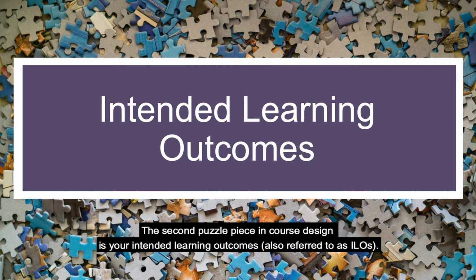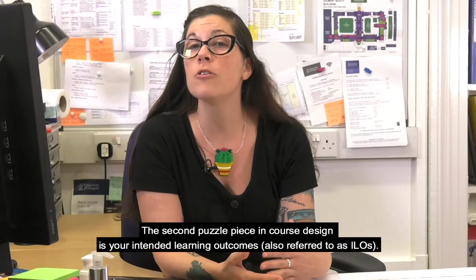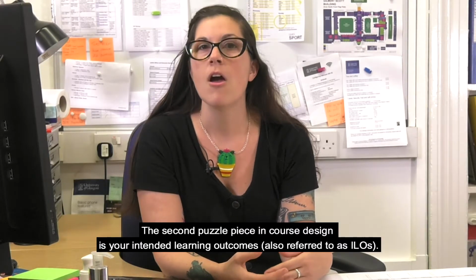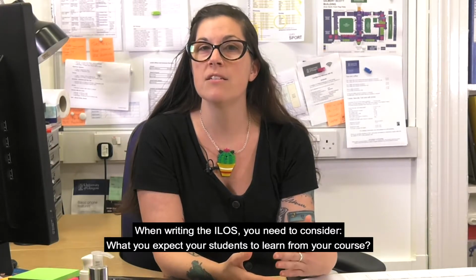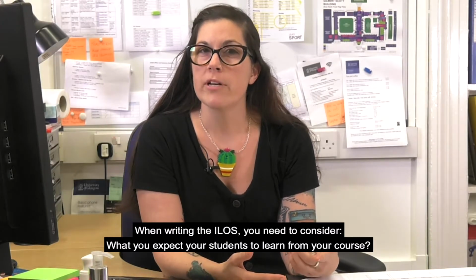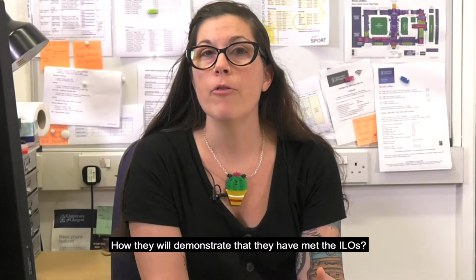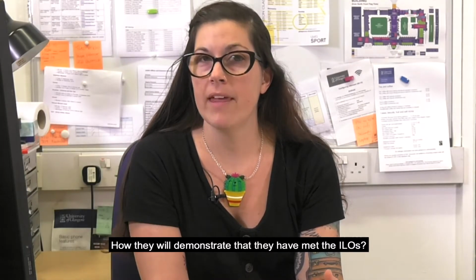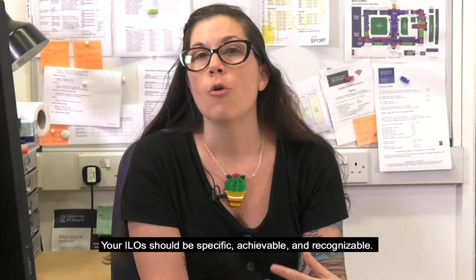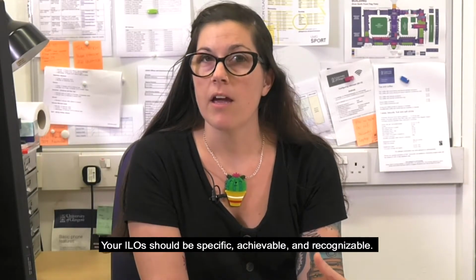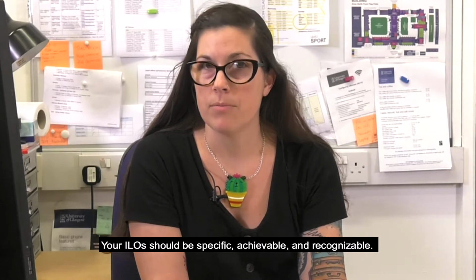The second puzzle piece in course design is your intended learning outcomes, also referred to as ILOs. When writing the ILOs, you need to consider what you expect your students to learn from your course, and how they will demonstrate that they have met the ILOs. Your ILOs should be specific, achievable, and recognizable.